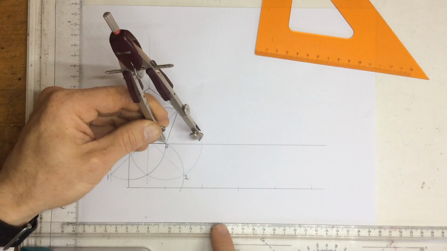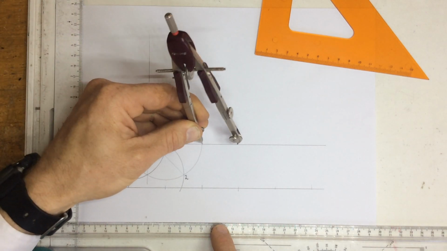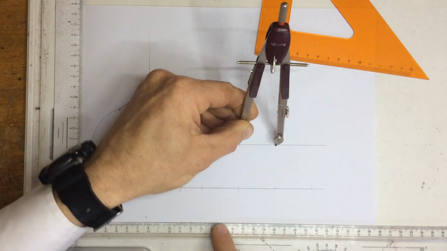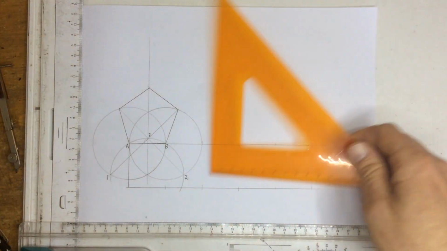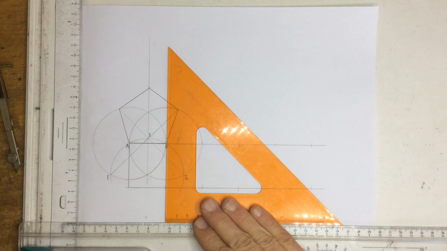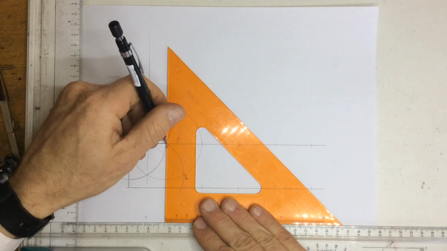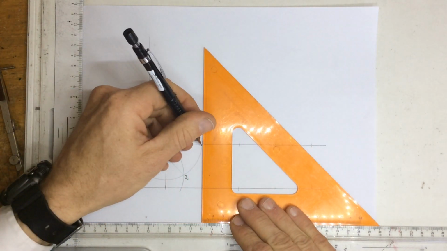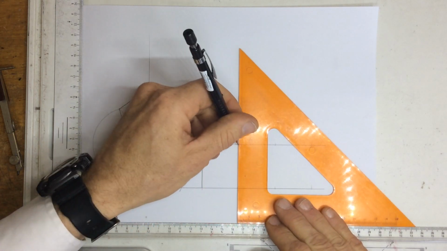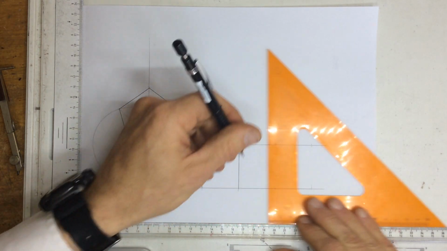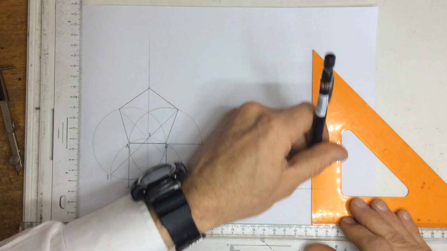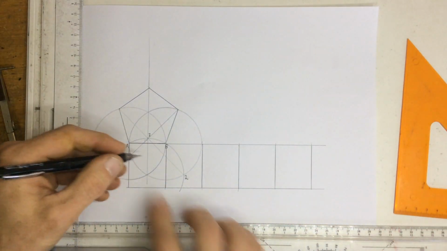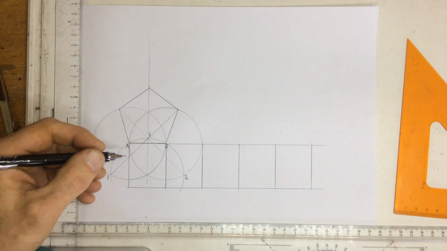There's 1, 2, 3, 4, 5 sides. And now I can draw little lines coming down here. There you go. So there's the 5 sides of my little box.